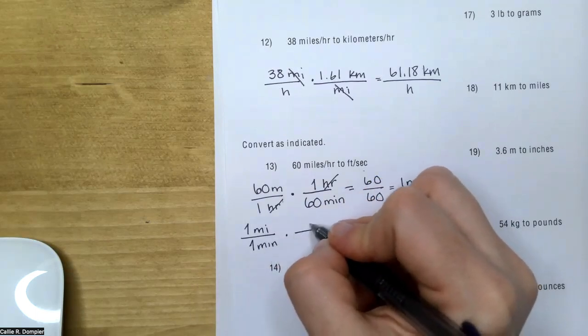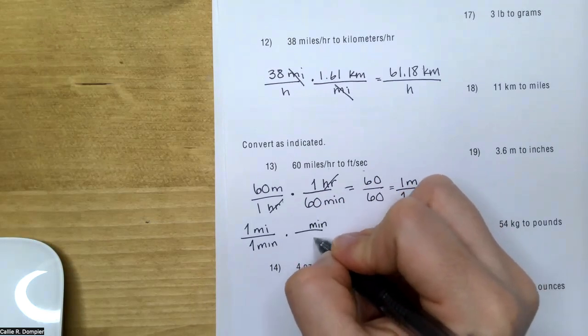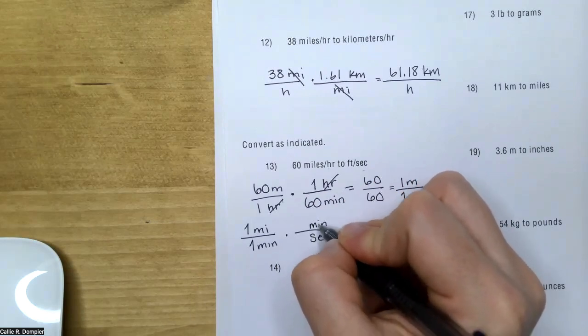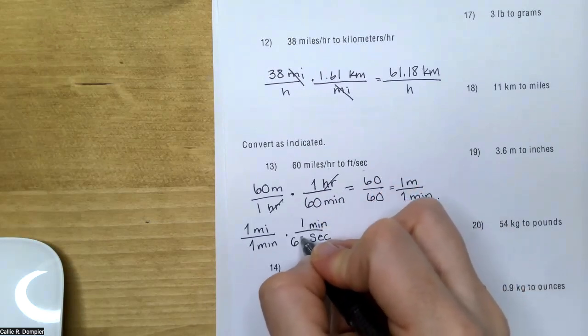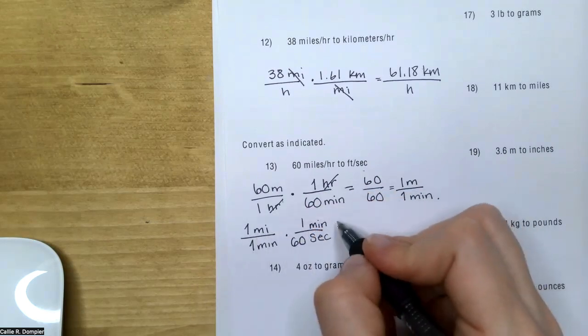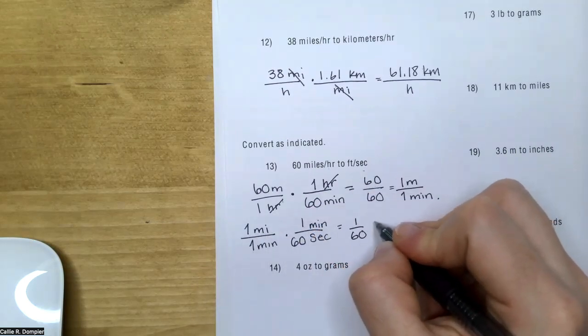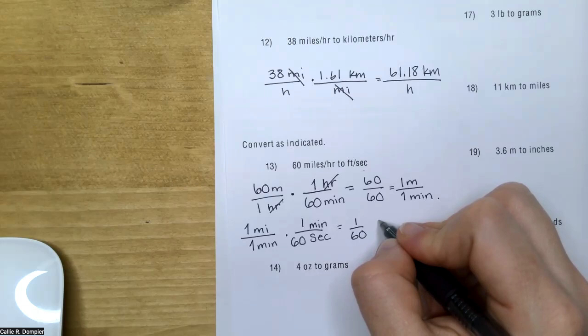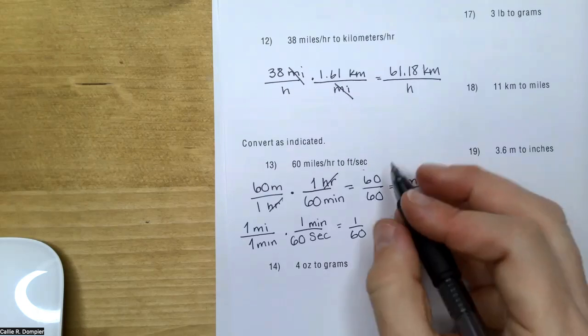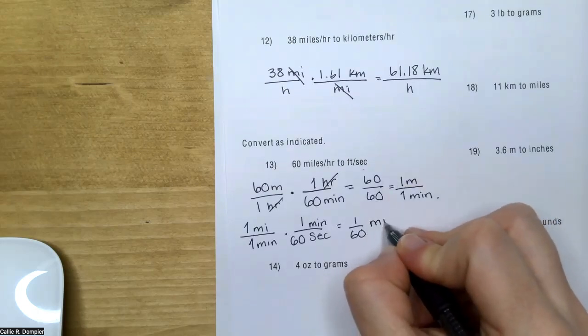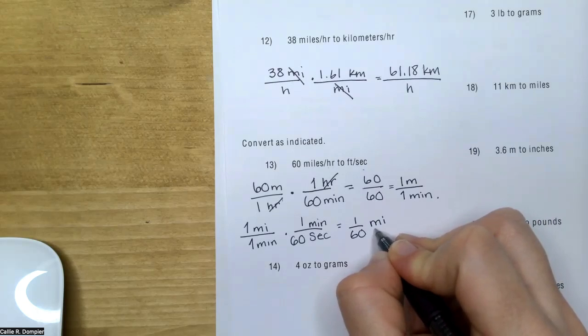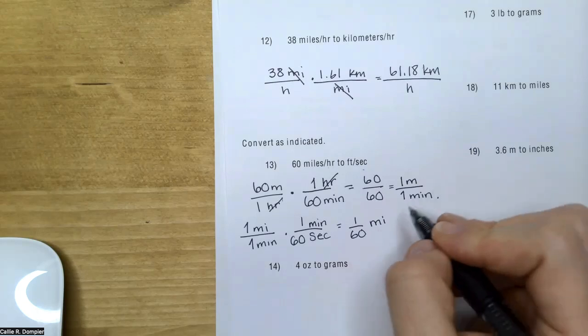Here, minutes are on the bottom. Minutes is what I'm trying to cancel, so I'm going to go from minutes to seconds. There is 1 minute in 60 seconds. So if I multiply, that'll just be 1/60th of a mile per second.